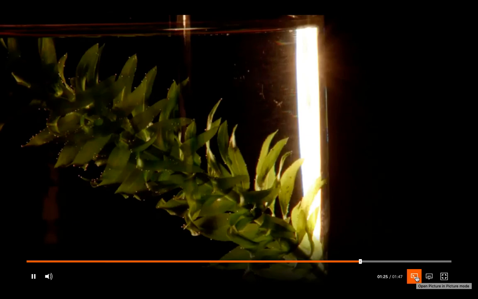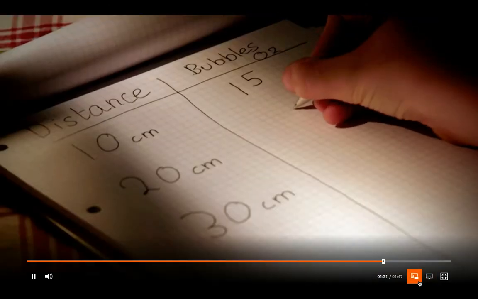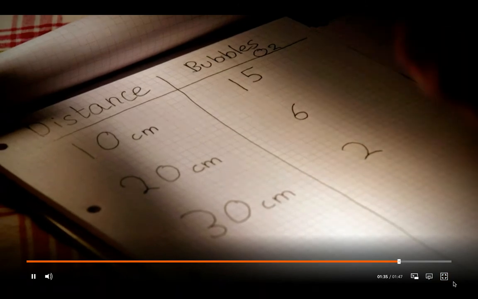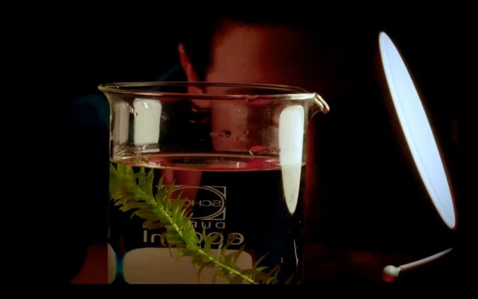Then get counting the oxygen bubbles again. Do this again from 30 centimetres away. What you should notice is that as you move the lamp further away, the number of bubbles decreases. The closer the light, the more energy is going into the plant, which speeds up the reaction, producing more oxygen bubbles.